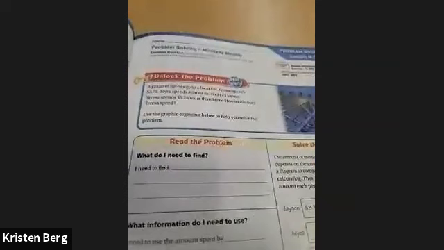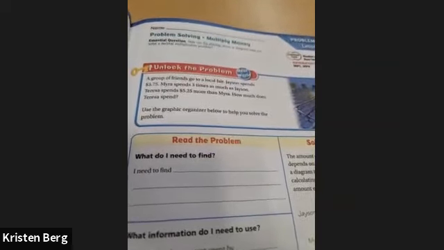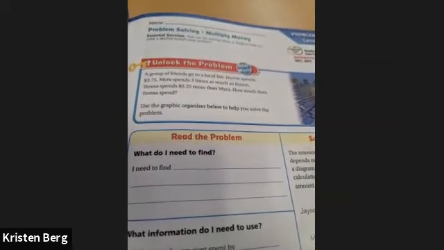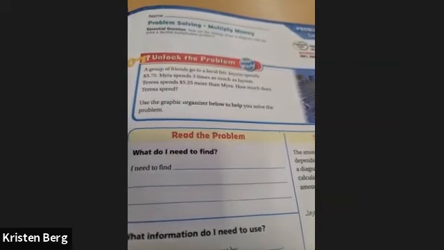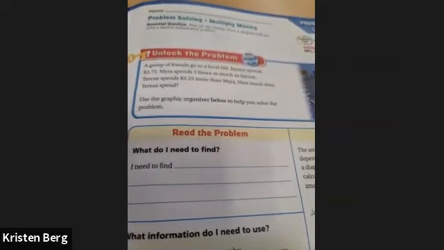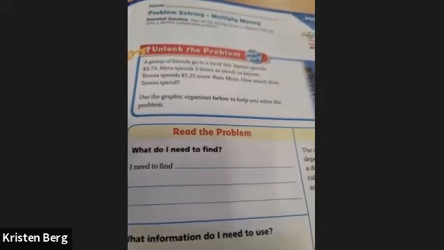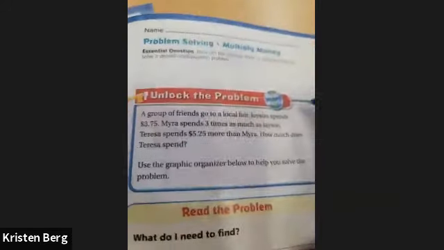All right, so it says a group of friends go to a local fair. Jason spends $3.75. Myra spends 3 times as much as Jason, and Teresa spends $5.25 more than Myra. How much does Teresa spend? Use this graphic organizer below to help you solve the problem. Okay, well, here is the thing. I think it's a little wordy and a little too much here, so I'm just going to do it up here.